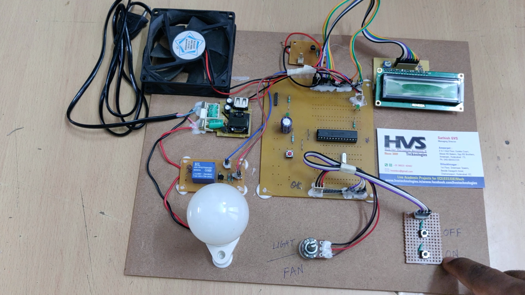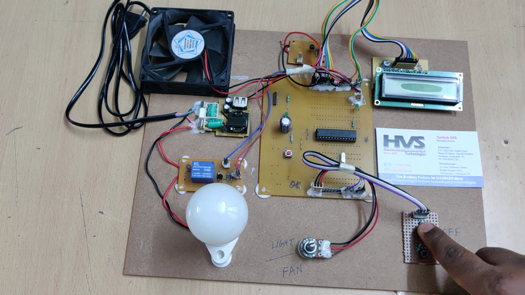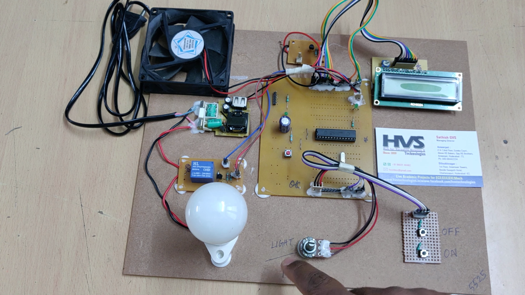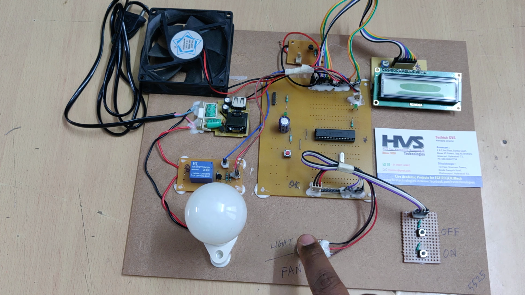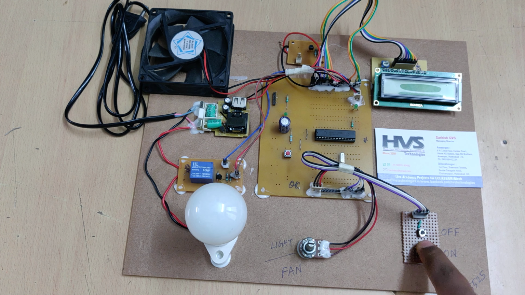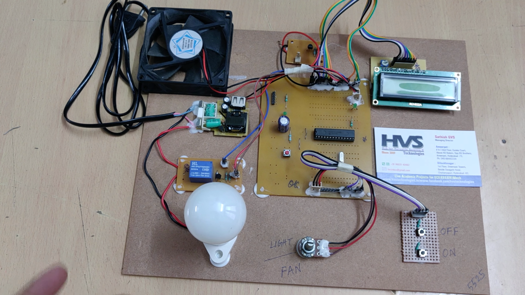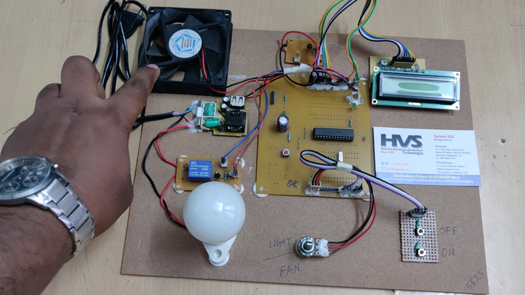These two buttons control the on and off of the device. When we select one device, that particular device will get switched on and off by these two control buttons only. Using this potentiometer and two switches, we can control multiple devices. We can place 10 devices also. For demonstration purposes, we kept one bulb and one DC fan.